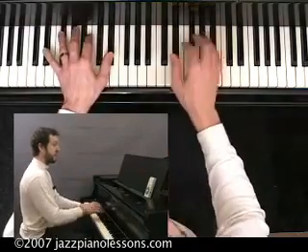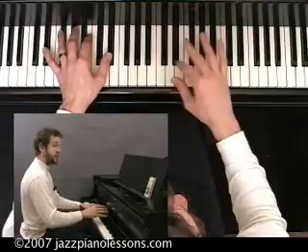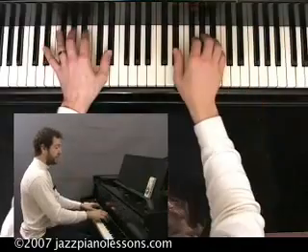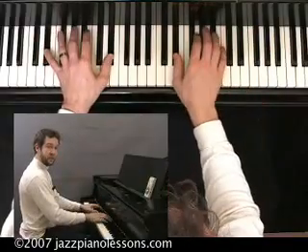You can also break them up and arpeggiate them. And arpeggiating just means that you break them up, all right? So that's an arpeggio.